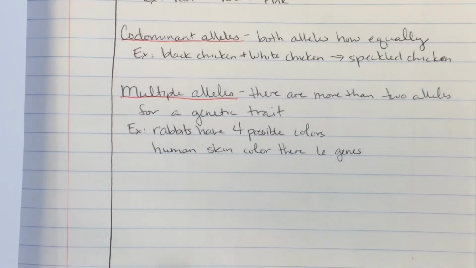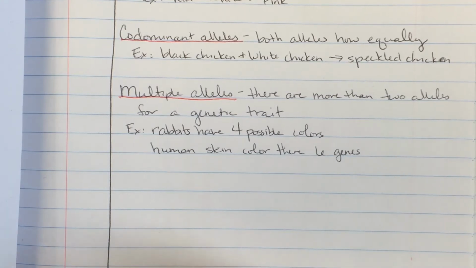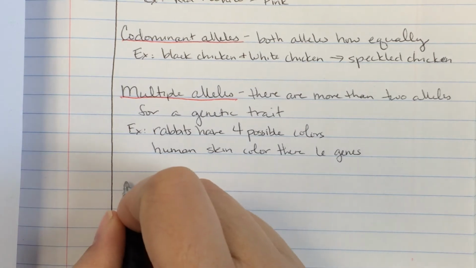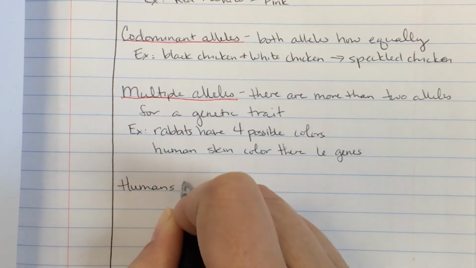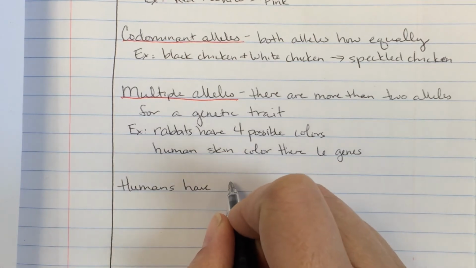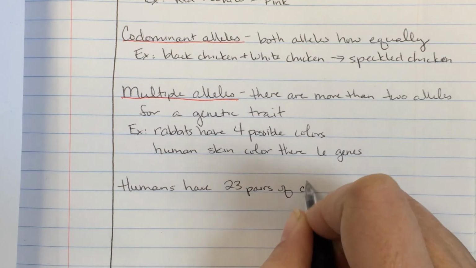And so when we're looking at genes, not only do we look at the regular chromosomes, but we also have to take into consideration that there are the autosomes and the sex chromosomes. So let's write that one in here too. Humans have 23 pairs of chromosomes.